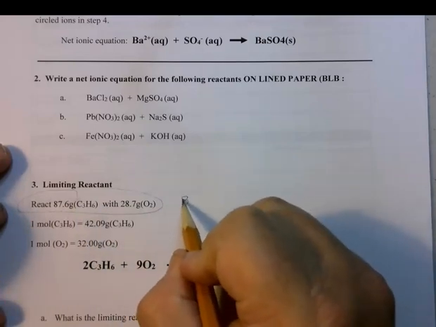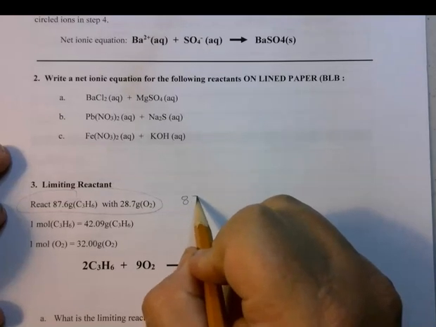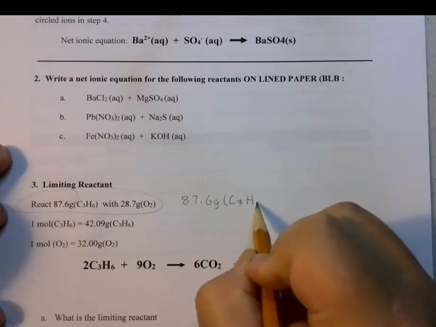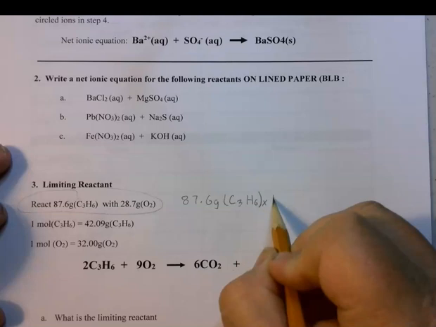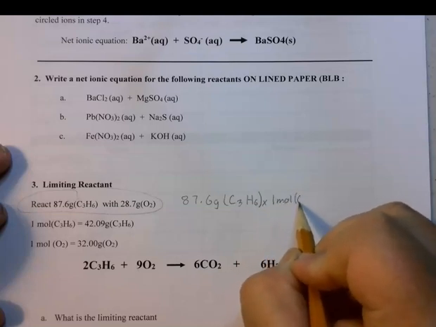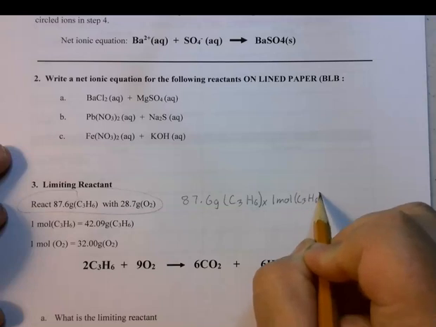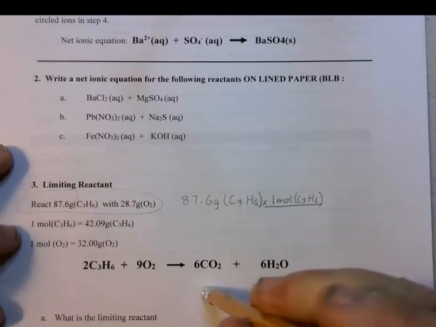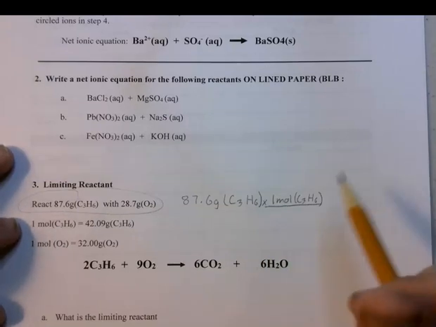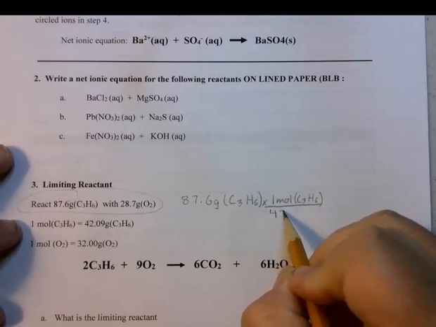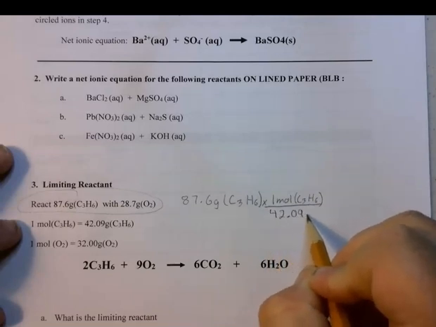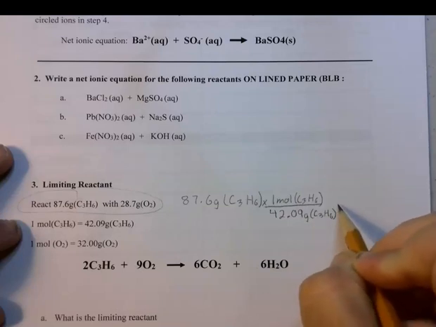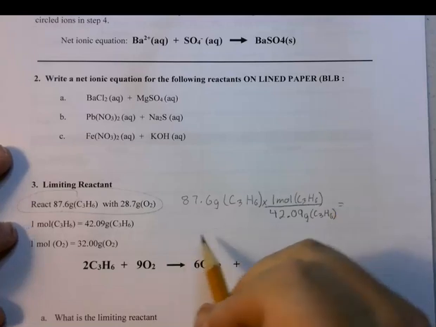So we start off with this. I'll go ahead and set up the other equation right now.